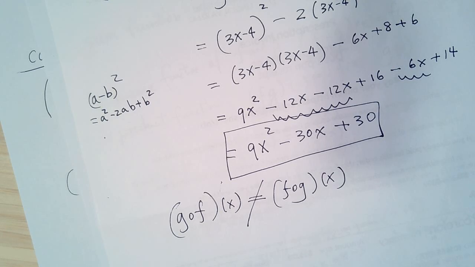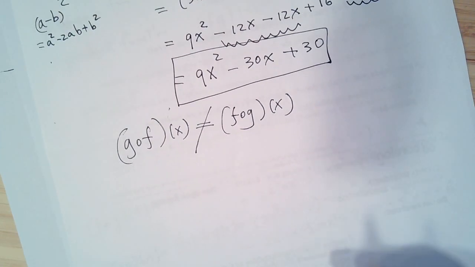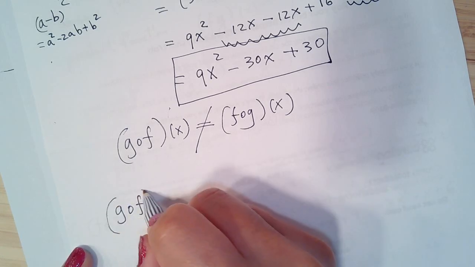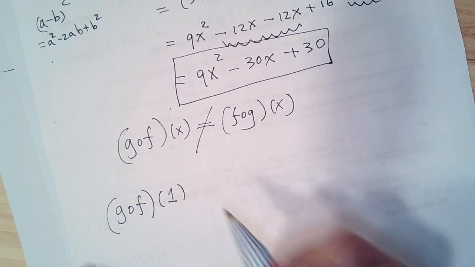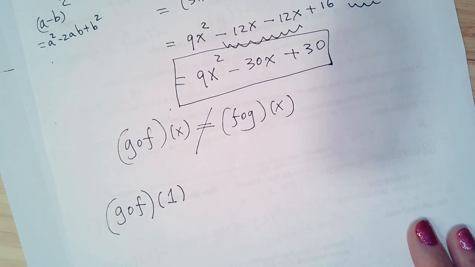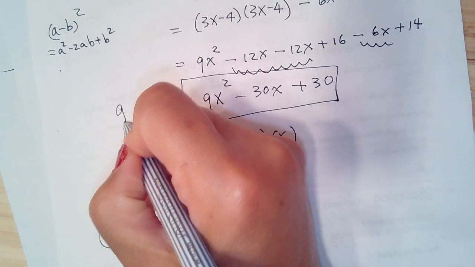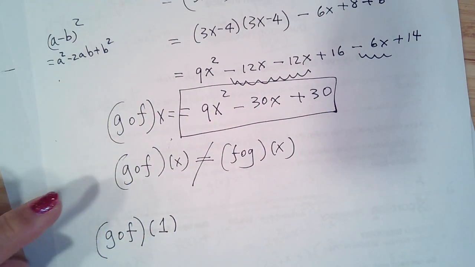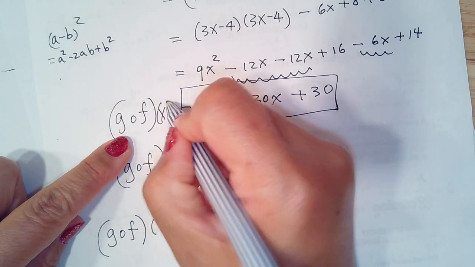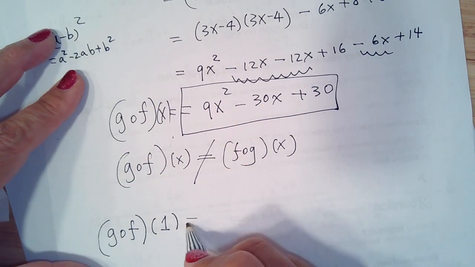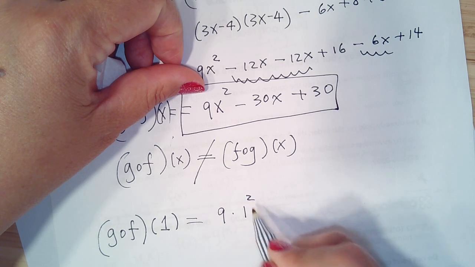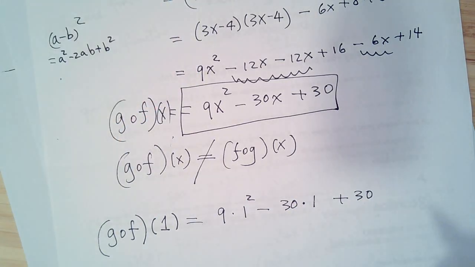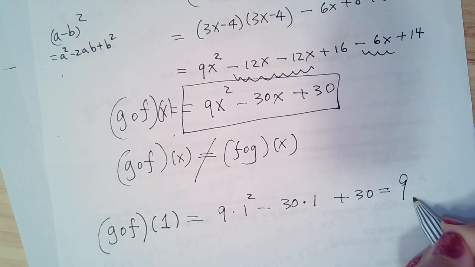All right, now, last one. Can you help me find g circle f of 1? Can you do that? Why not? Remember, this is g circle f of x, right? So I just need to substitute 1 here. So that would be 9 times 1 squared minus 30 times 1, and then plus 30. So what's the answer? There you go.